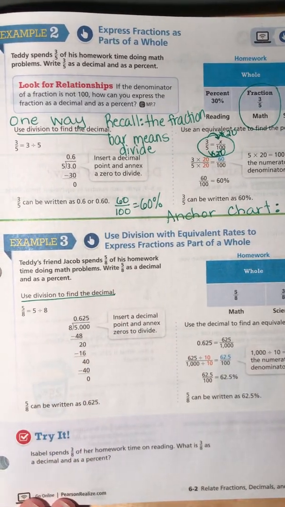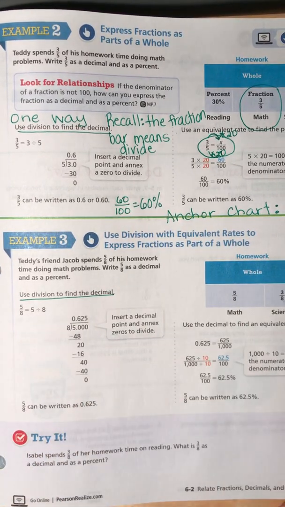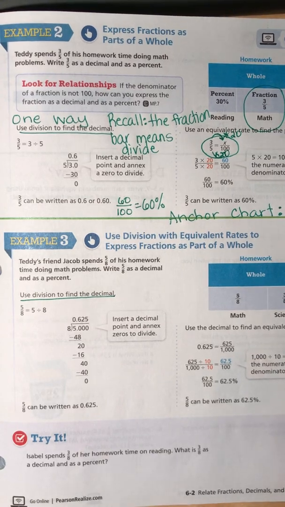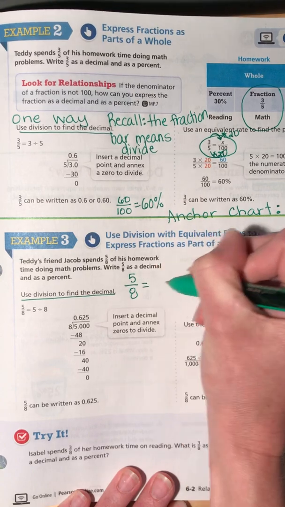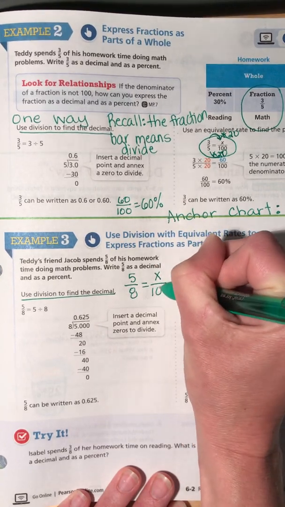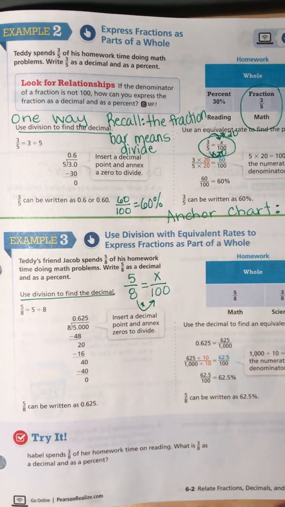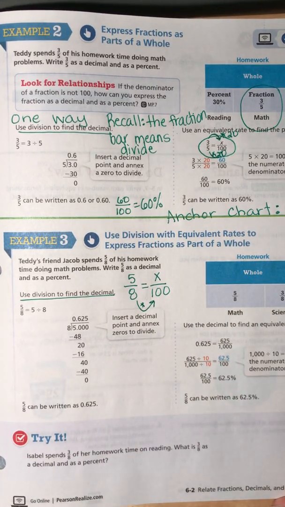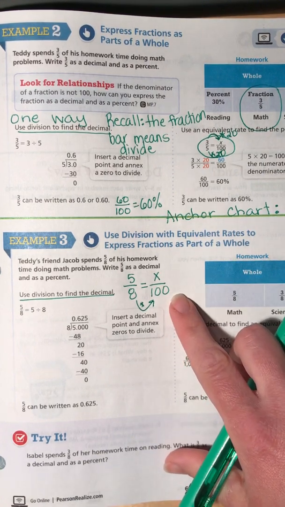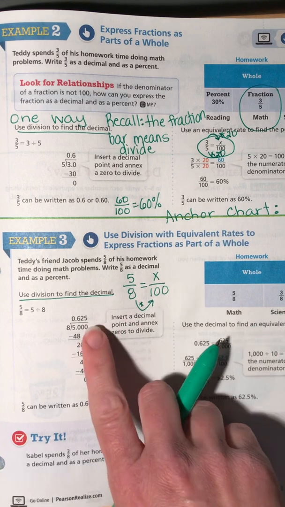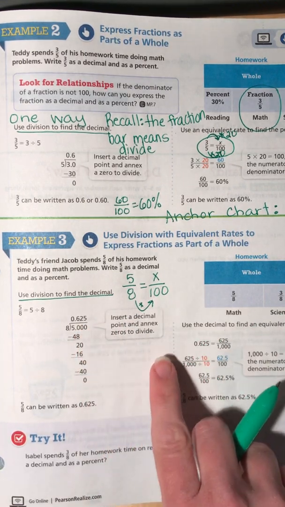Now in this problem, when I'm thinking about 5/8 and the denominator of 8, there really aren't any easy ways for me to get from 5/8 to something out of 100. If I think to myself, what do I need to multiply 8 by to get to 100? Nothing's really coming to mind. This method isn't going to work this time. We're going to have to use division in order to come up with a decimal and then change that decimal into a fraction and a percent.